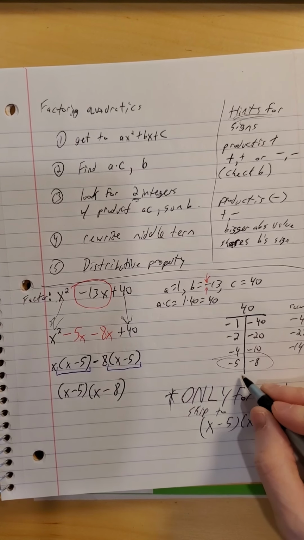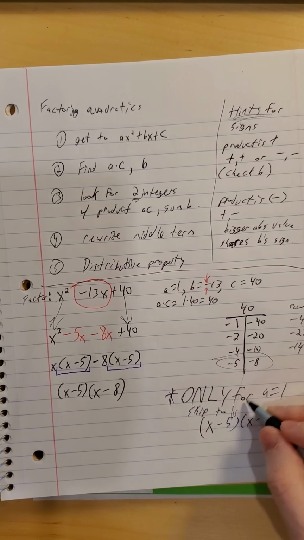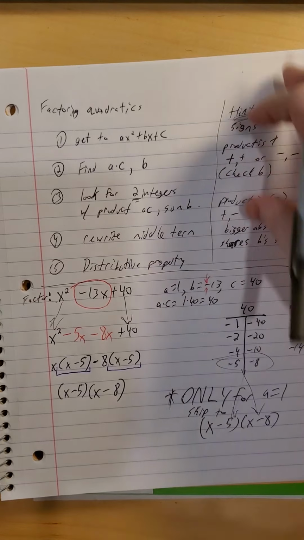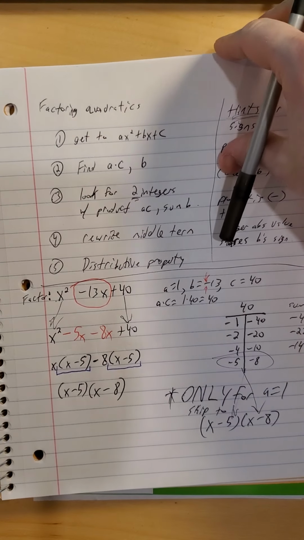Once you find your two numbers, you can just skip to that factored version. That does not work if a is anything other than 1.